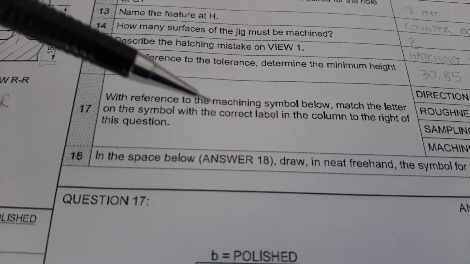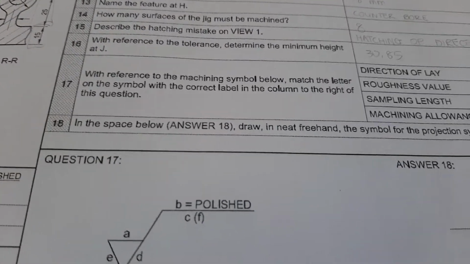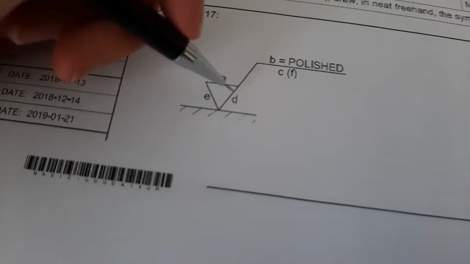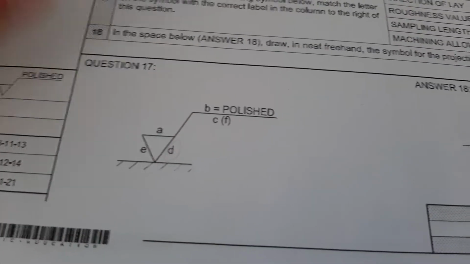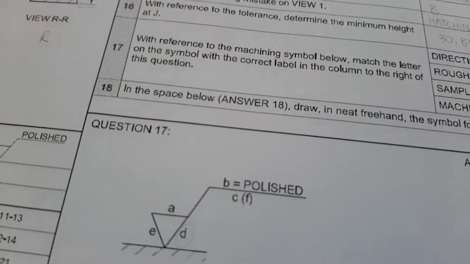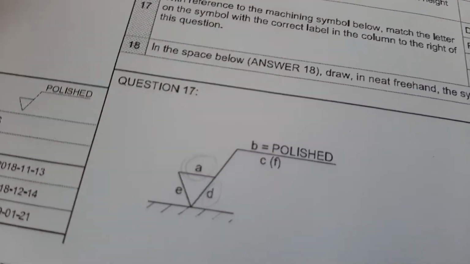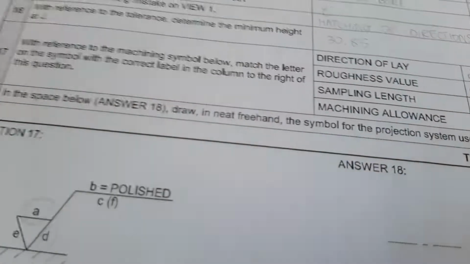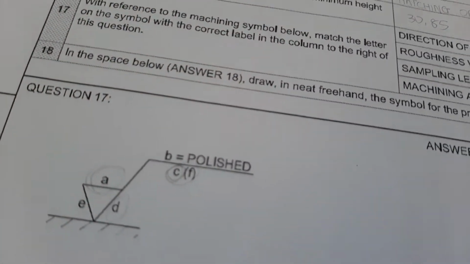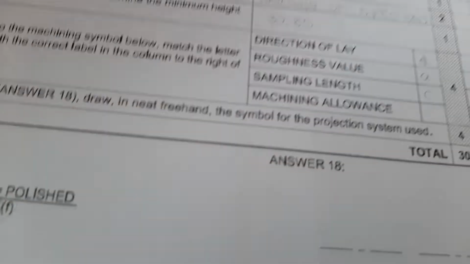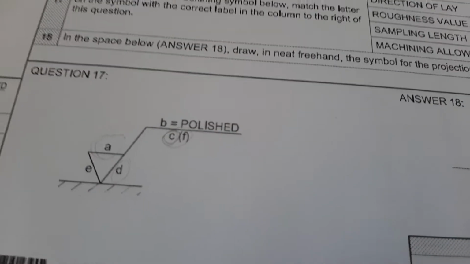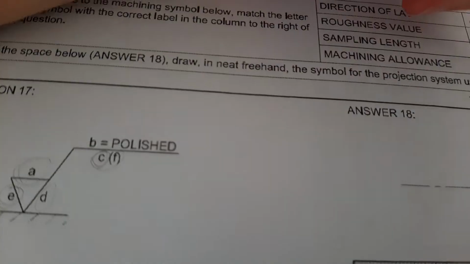Then it says here, with reference to the machining symbol below, which is this symbol over here, match the letter on the symbol with the correct label in the column to the right of this question. So they ask you here direction of lay. So D indicates the direction of lay. So you're just going to stick that over there. Roughness value is symbolized by A. So you're just going to put that over there. Then they say the sampling length, C represents your sampling length, so you're going to stick that over here. Then it says machining allowance, and your machining allowance is E, so that would be E.